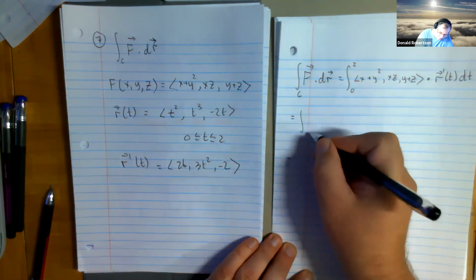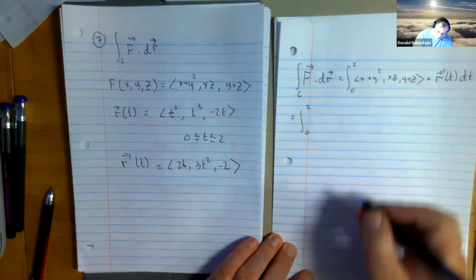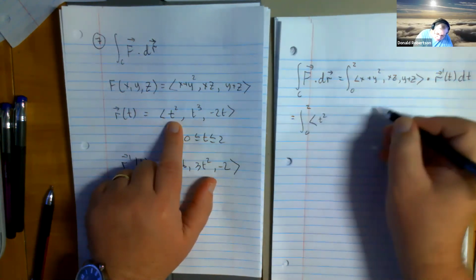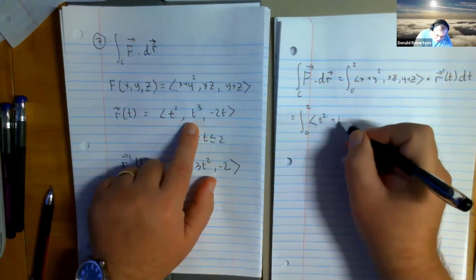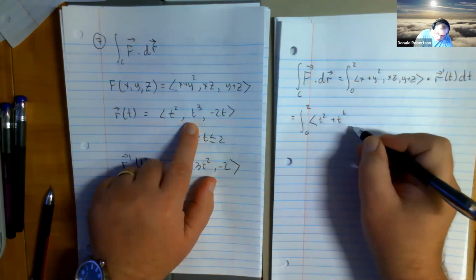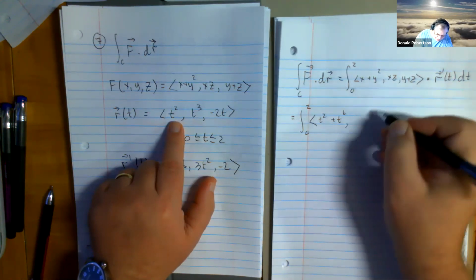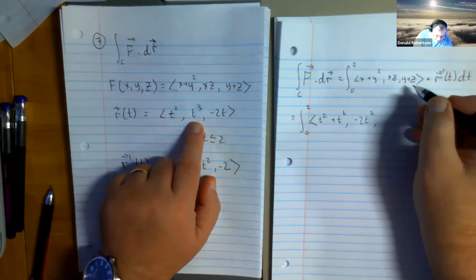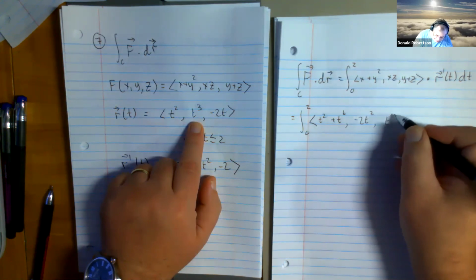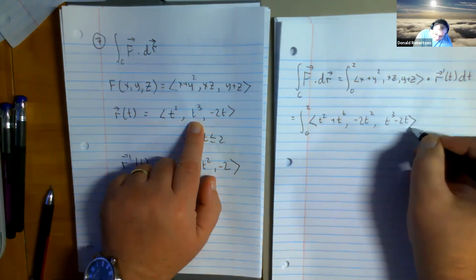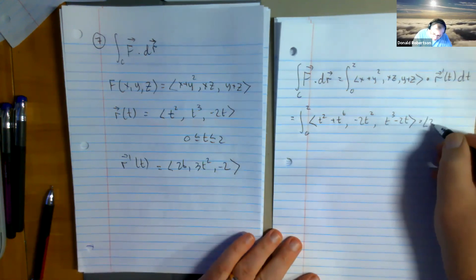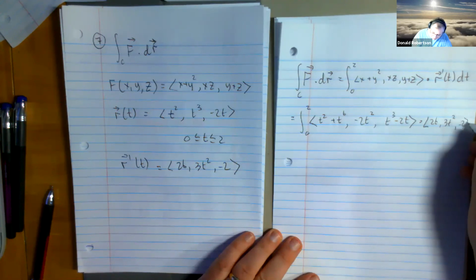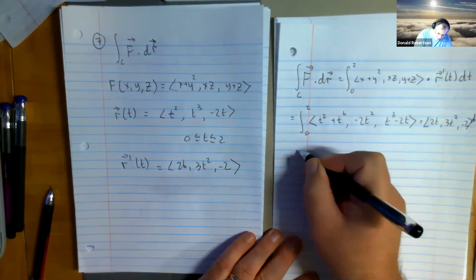So it's going to be the integral from 0 to 2. x gets replaced by t squared, y gets replaced by that guy because you square it, comma, xz gets replaced by that guy, and y plus z gets replaced by that guy. And the dot product with 2t, 3t squared, negative 2 dt.